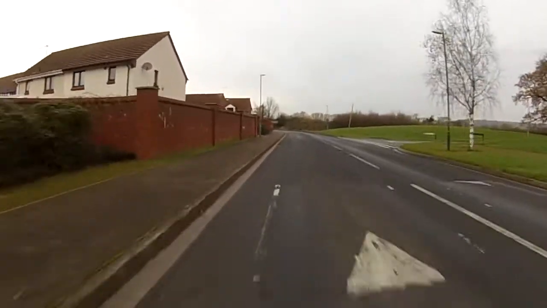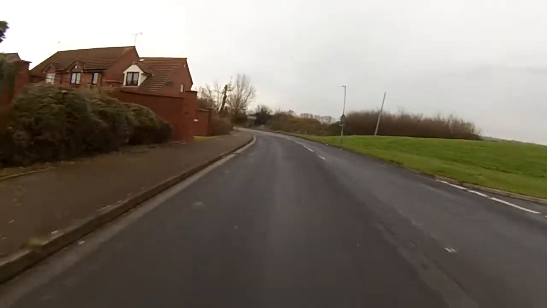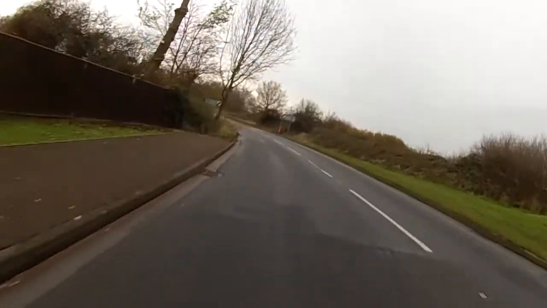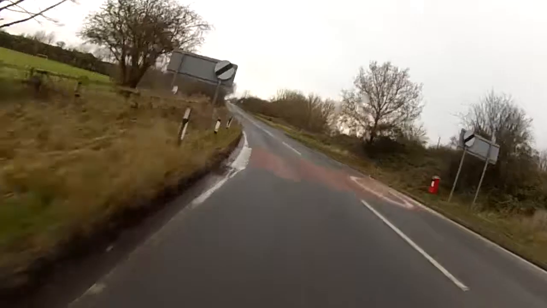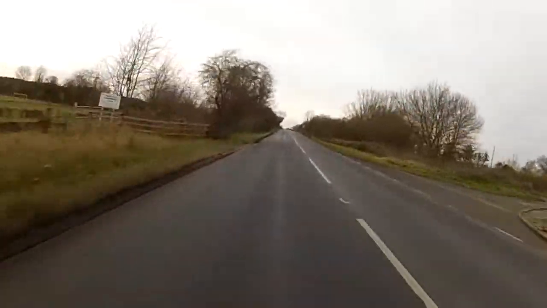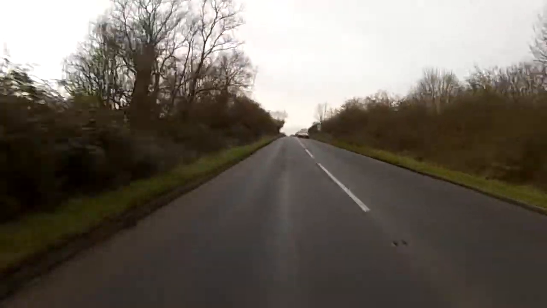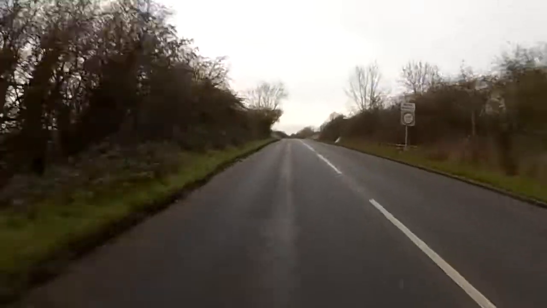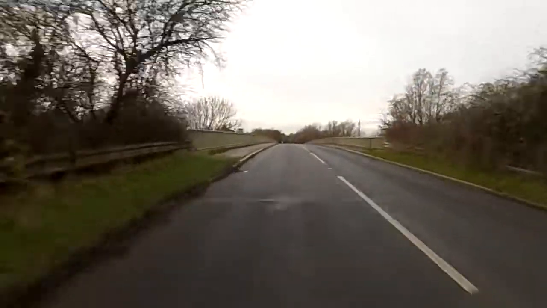As you can see, it's nice, isn't it? It's smooth. That's what I'm interested in. It's smooth when you subtract the vibration from the actual road. And we're off, and it's coping very well. Yeah, it looks fine to me.